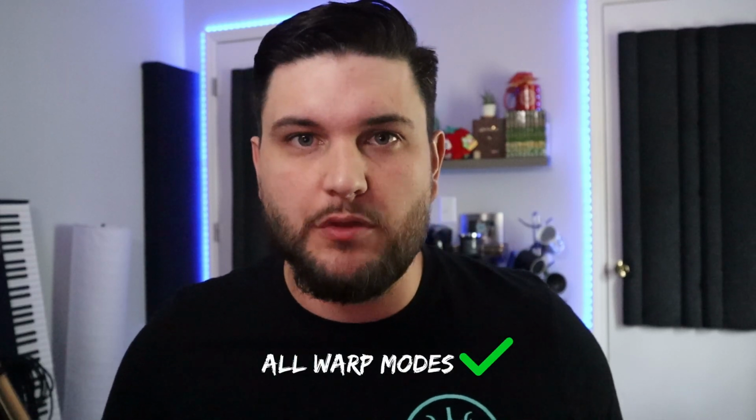And with Ableton Live Intro, you get access to all the warp modes, whereas before you didn't get access to all of them. You had to actually upgrade to get access to some of them. But in Ableton Live 11 Intro, you get access to all of the warp modes.